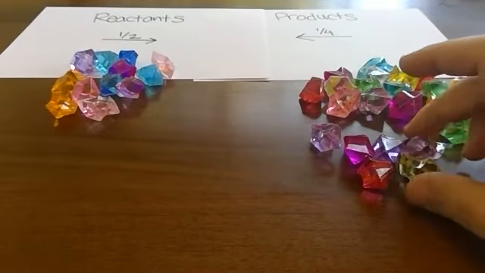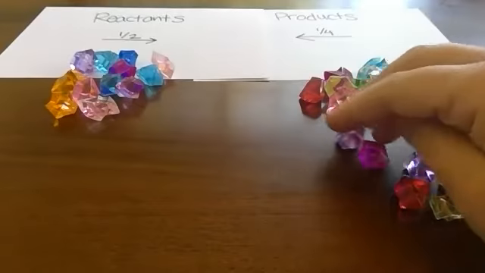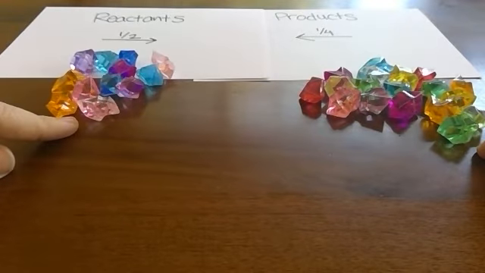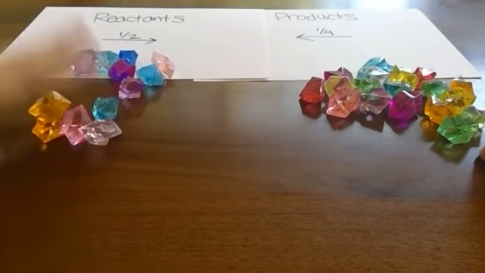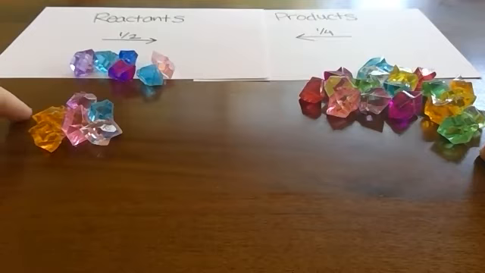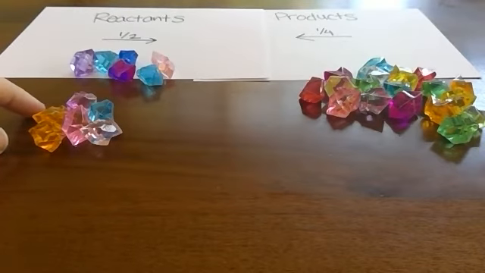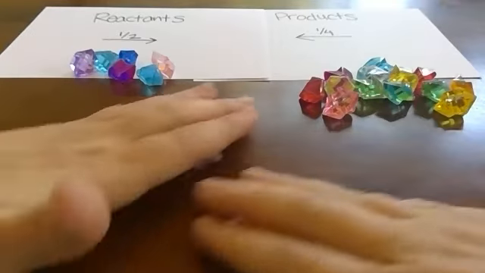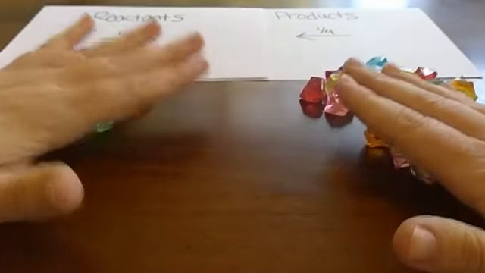I'm going to take away 6 of my products. So that means I now have 18 products initially, and I have 12 reactants. So I'm going to take my 6 again, which will be half of my reactants. And my 18, 1/4 of that is going to be 4.5. So I'll take 5, 3, 4, 5, and I'll exchange these.